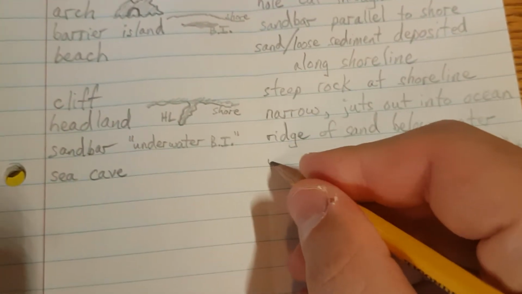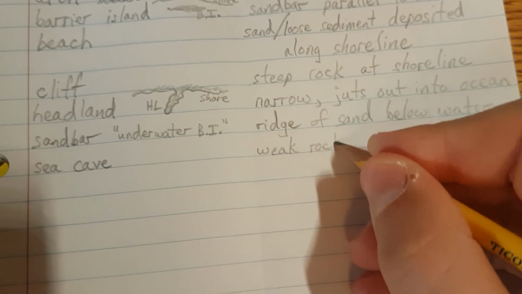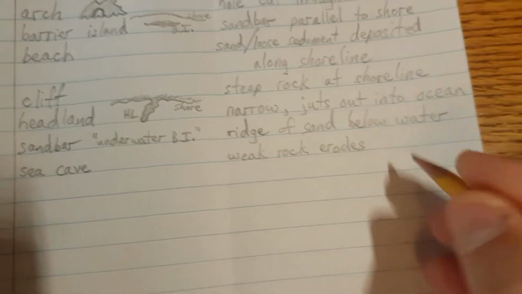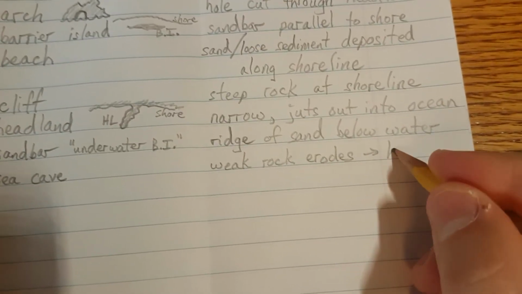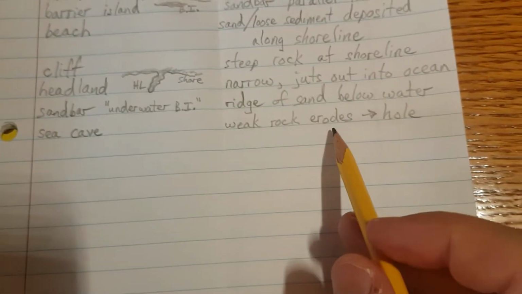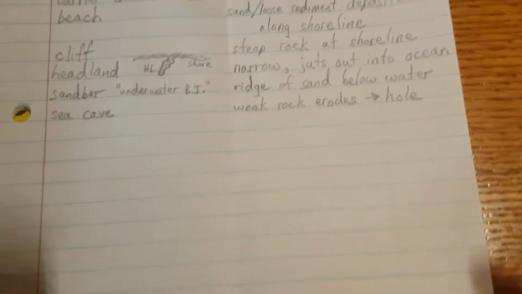Okay, so sea cave. Weak, W-E-A-K, rock, R-O-C-K, erodes, E-R-O-D-E-S, arrow, hole, H-O-L-E. So sea caves form when weak rock erodes and leaves a hole behind. They leave behind a hole. Okay.